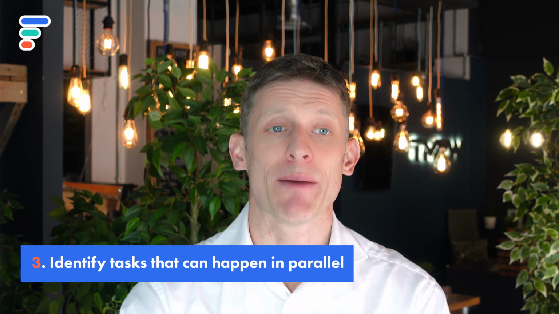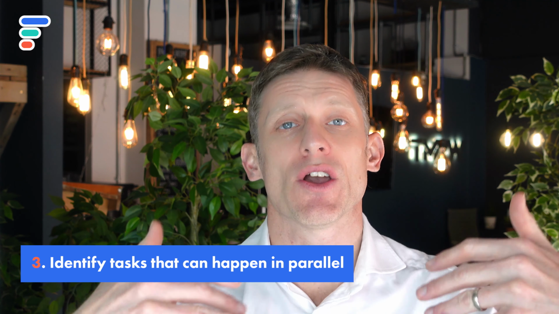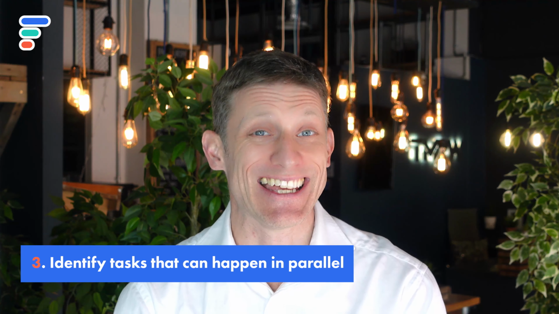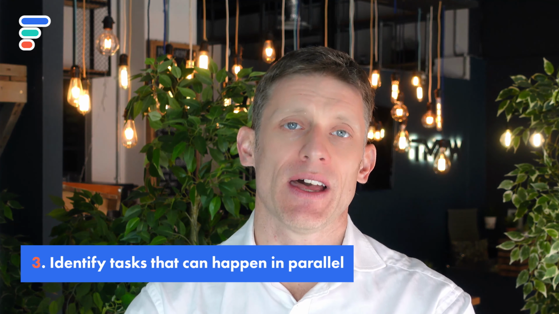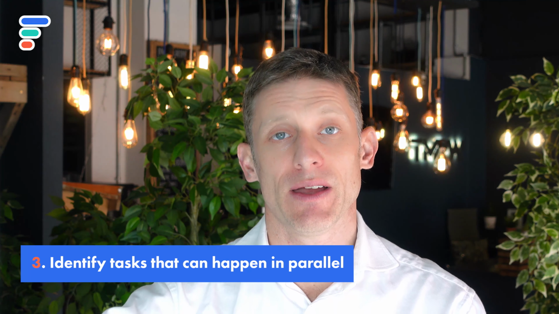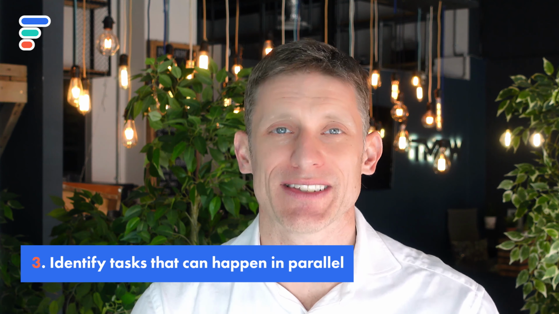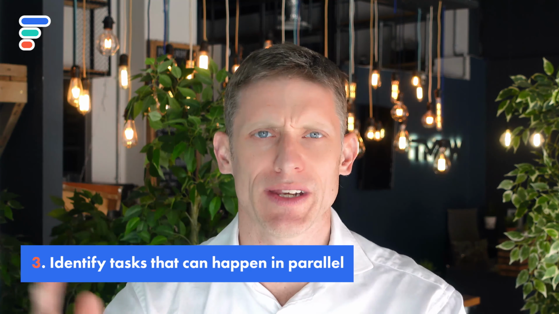The third one is identifying tasks that can happen in parallel. So the more stuff that you can do in parallel, the faster the overall end-to-end project timeline is. And what that means is thinking about the order in which things occur. Time and time again, people who don't have their process implemented in software, but it's some sort of Excel spreadsheet, and they're bouncing around between various different columns about what they need to do.